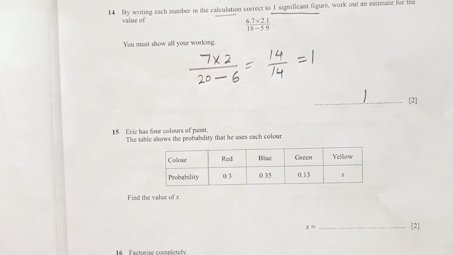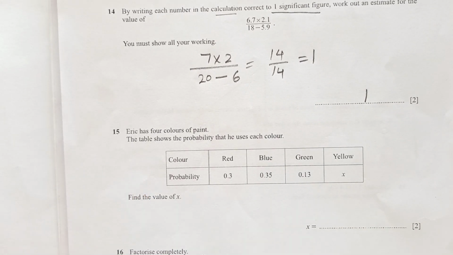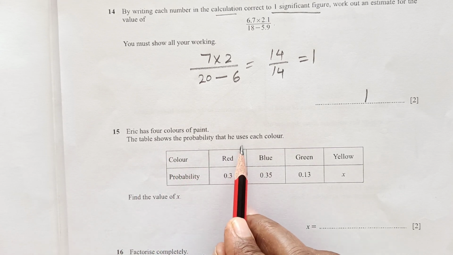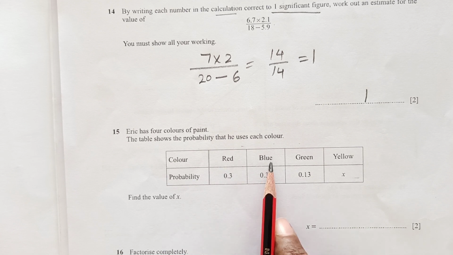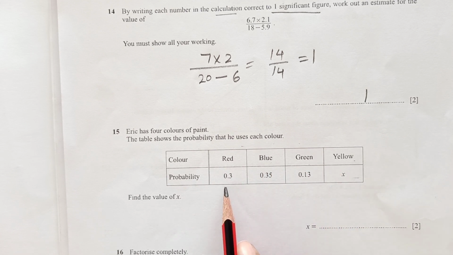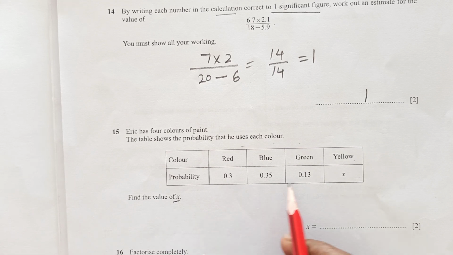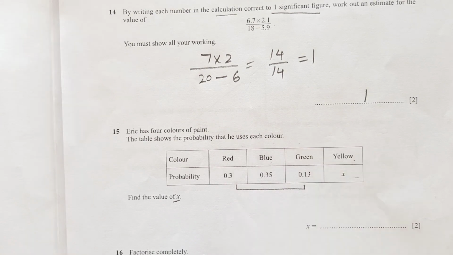Now number 15. Eric has 4 colors of paint. The table shows the probability that he uses each color. Here is the probability given: red, blue, green, yellow. So we have the probabilities here. Find the value of x. Now we know that the sum of the probabilities is equal to 1. So we are going to add all these.